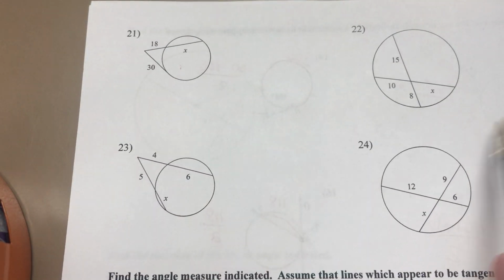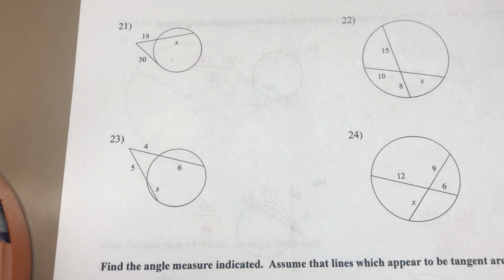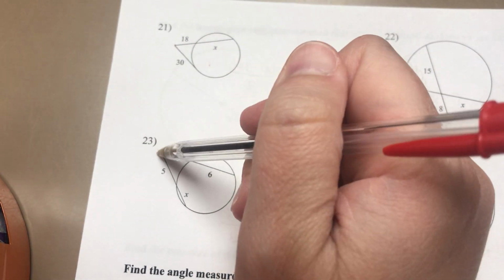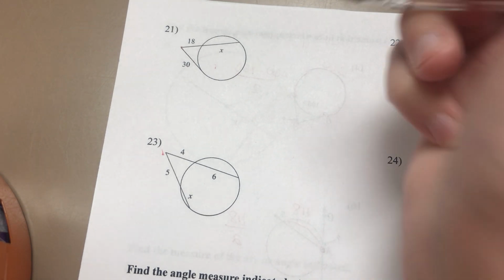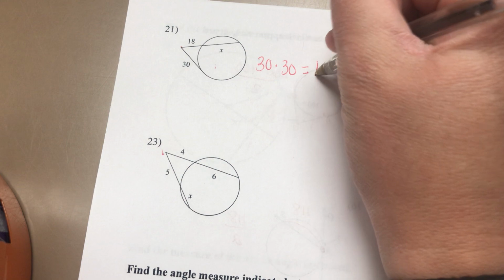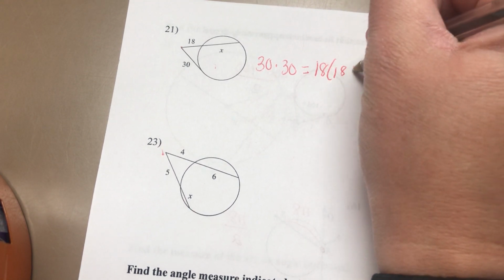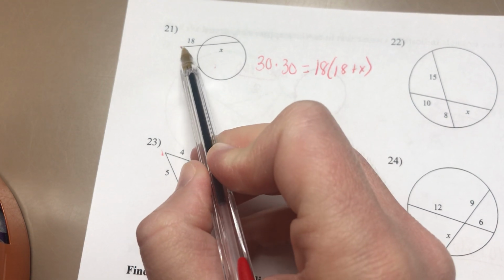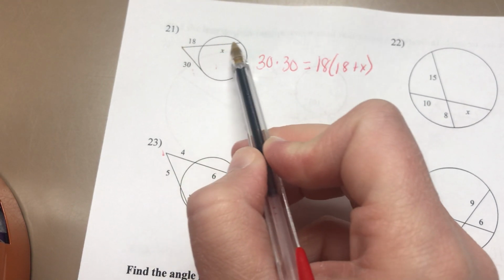For 21, 22, 23, and 24, notice I don't have angles anymore, so this is either going to be outside times the whole if they touch on the outside, or part times part. Again, I'm just going to set this one up because this video is getting long, and that's really the only reason. So outside times the whole is 30 times 30. Outside times the whole is 18 times 18 plus x.